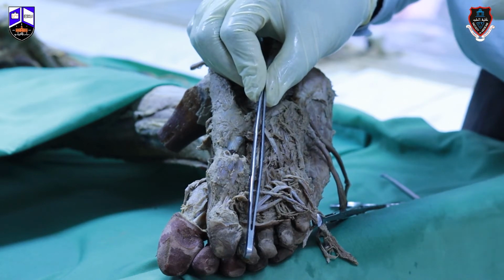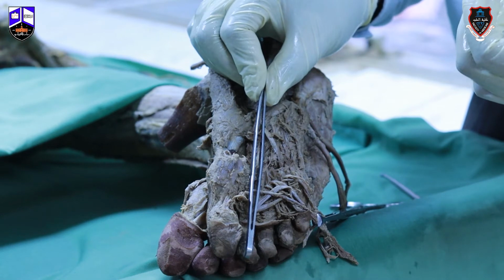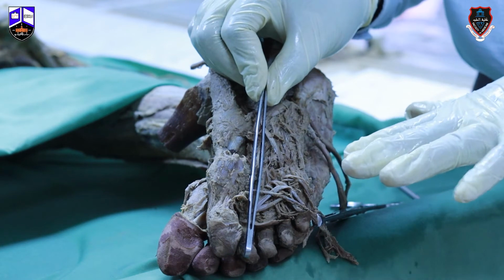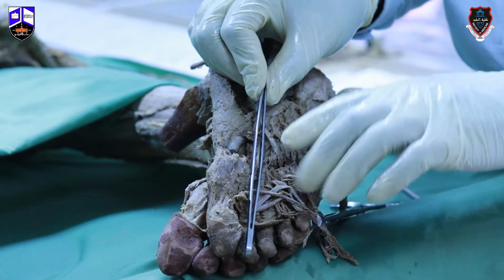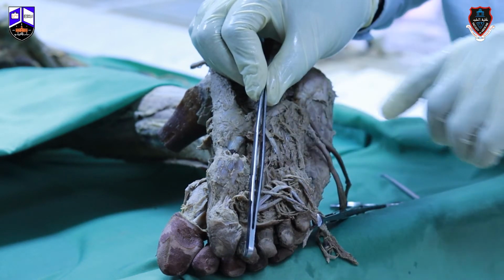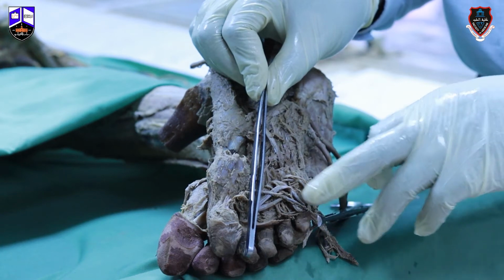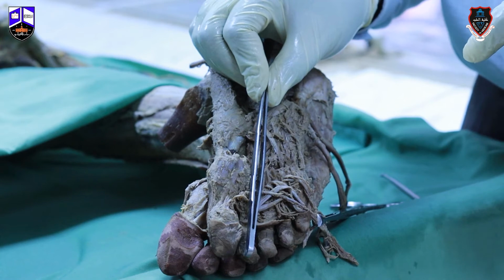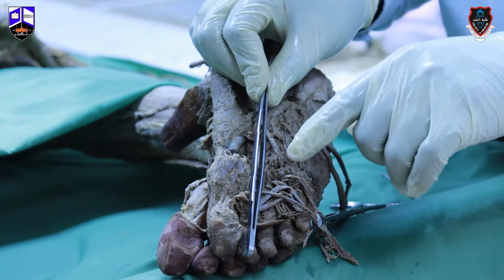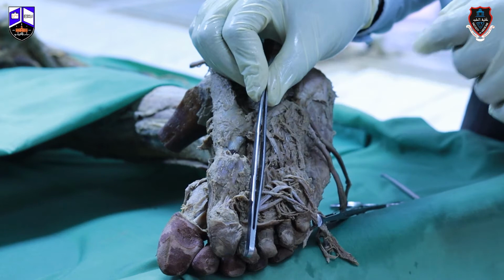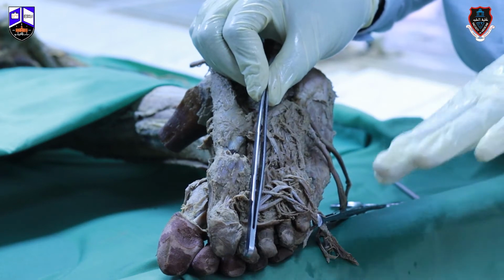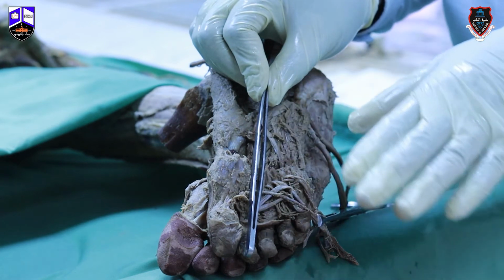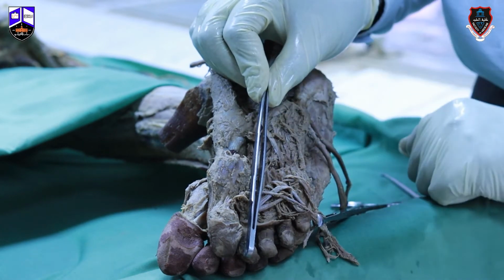To understand the action of each, the plantar interossei mainly adduct the toes towards the longitudinal axis. So they are mainly adductors of the toes. The first or the big toe has its own adduction mechanism, which is the adductor hallucis, right? So it doesn't need any interossei on the plantar aspect.